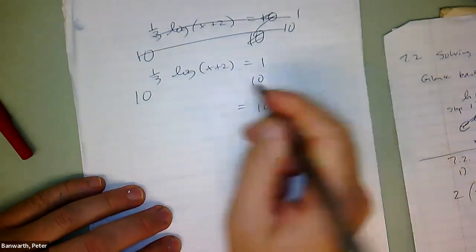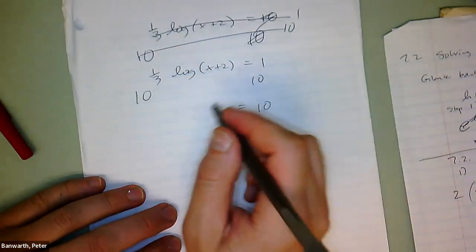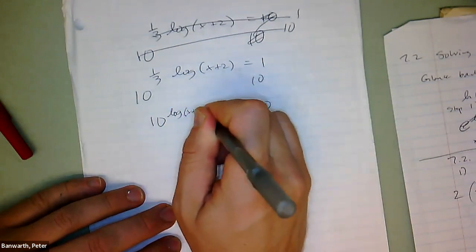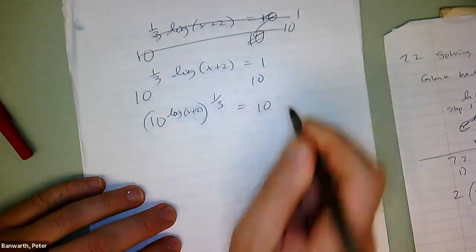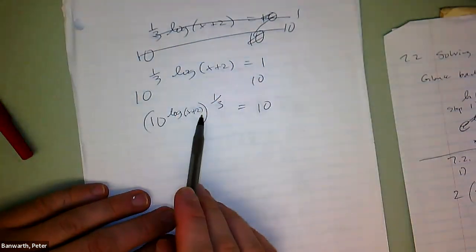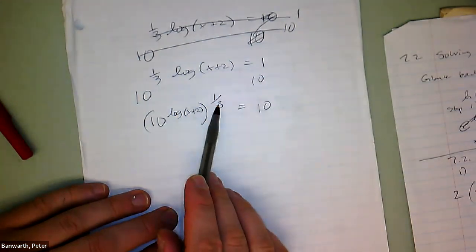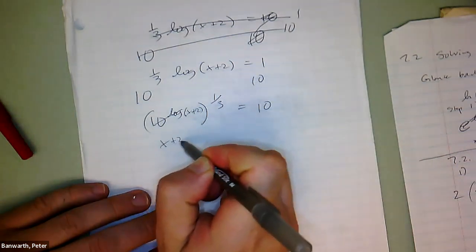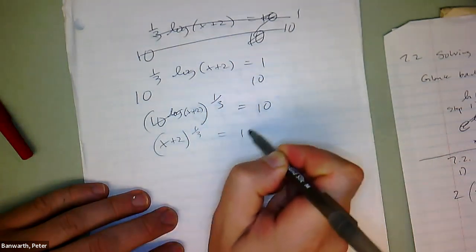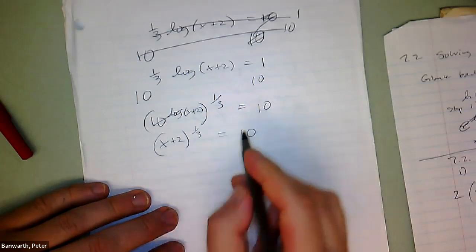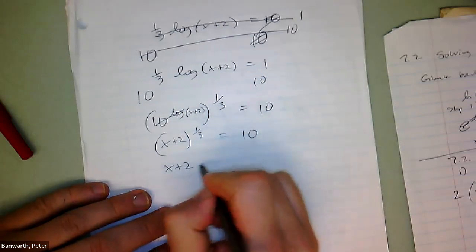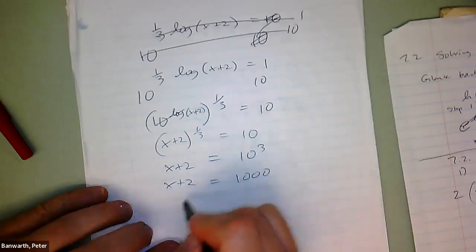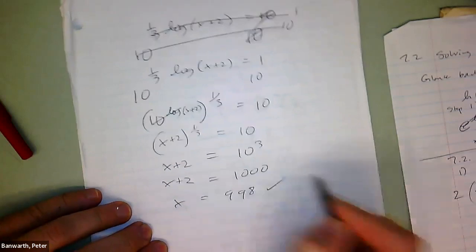10 to the first is just 10. 10 to the 1/3 log of x plus 2, I can rewrite using my rules of exponents as 10 to the log base of x plus 2, then all raised to the 1/3. These cancel, and I get x plus 2 to the 1/3 equals 10. And how do I get rid of the 1/3? I need to raise both sides to the power of 3, and I get to 998 again.